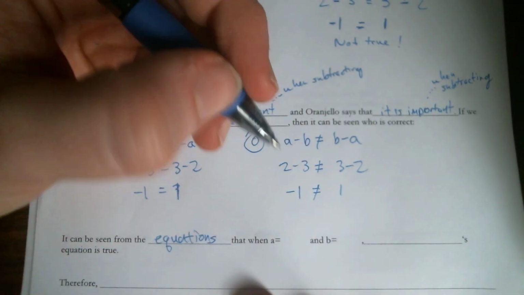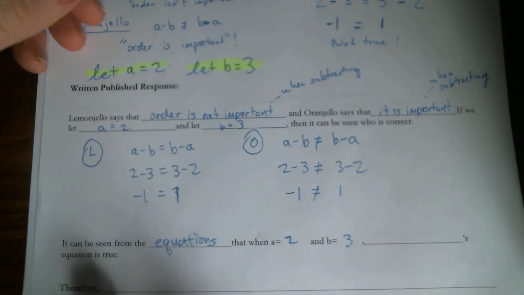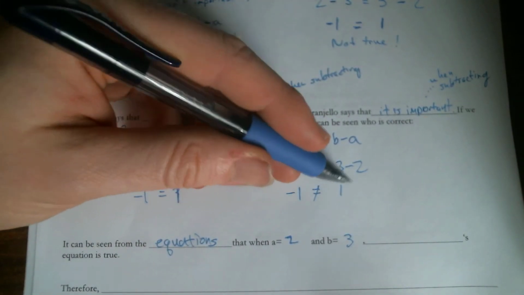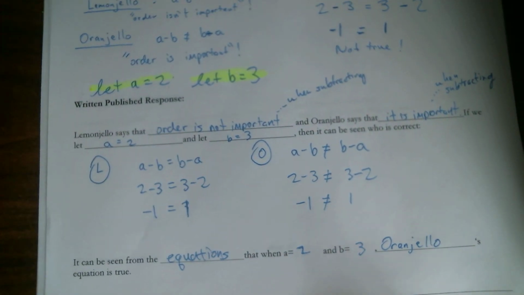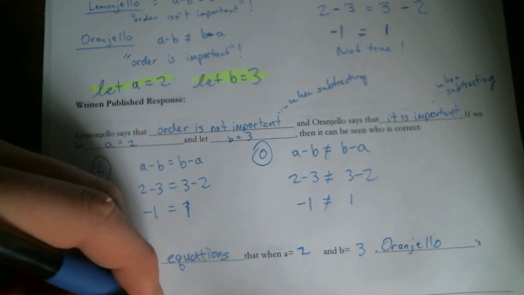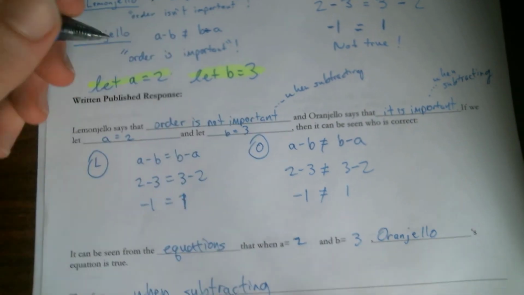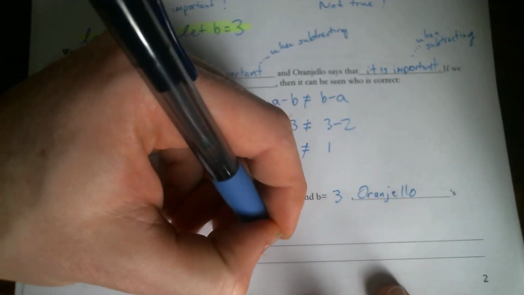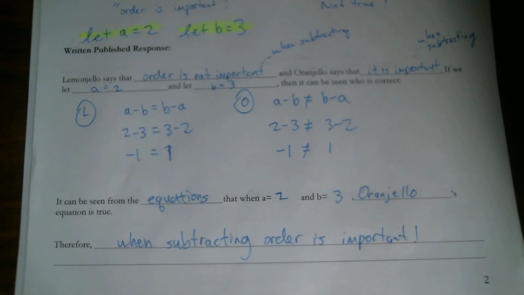That when A is 2 and B is 3, whose equation is true? -1 is not the same as 1, or -1 is the same as 1. This is the true one. So Orangelo's equation is true. Therefore, when subtracting, what can we say? Therefore, when subtracting, order is important. It's very important. It's huge. Order is totally important. Nice.